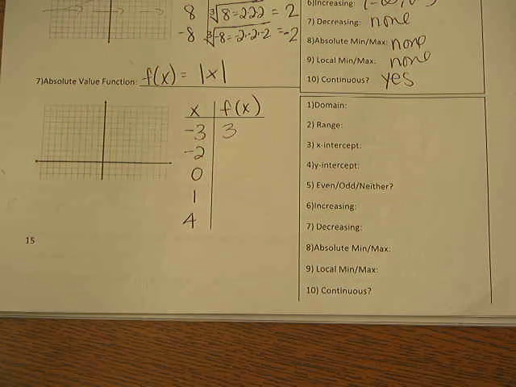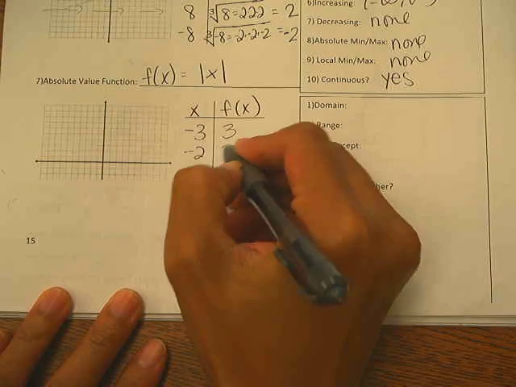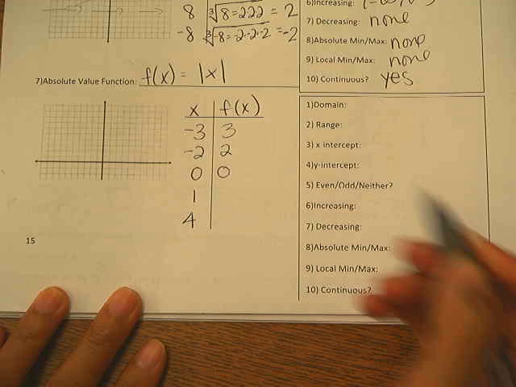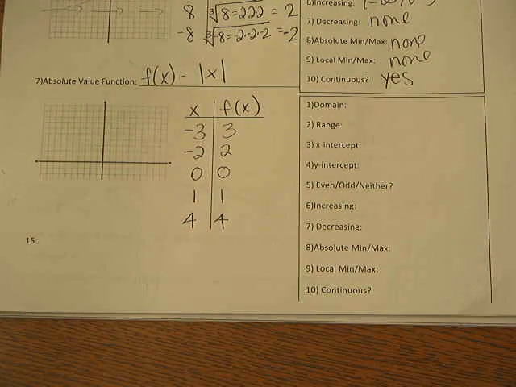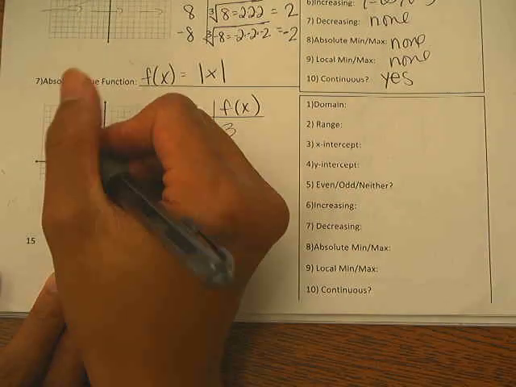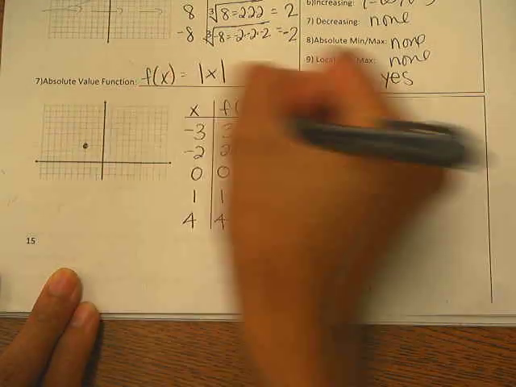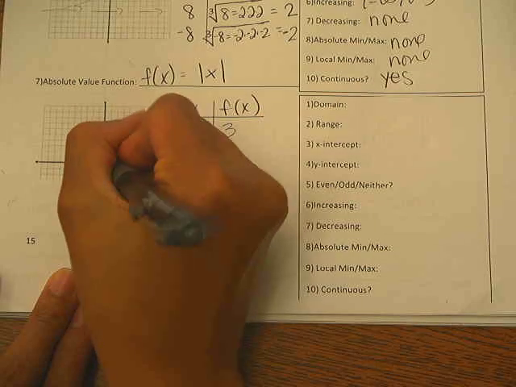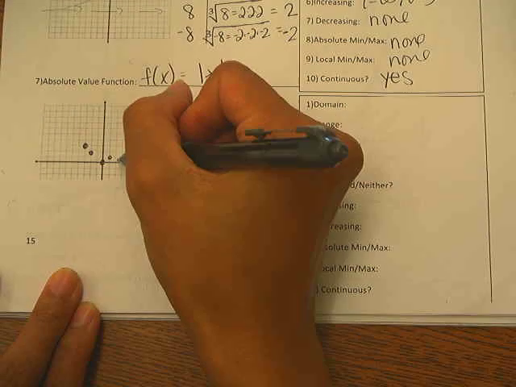All right, -2, the absolute value of that is +2. 0 gets in the shower, scrub off, clean 0. These two are positive numbers. They're clean, so they're going to come out of the shower clean. Okay, so those are my inputs and outputs. So let's plot them. -3, go up 3. -2, go up 2. 0, staying at 0. 1, go up 1. And 4, go up 4.